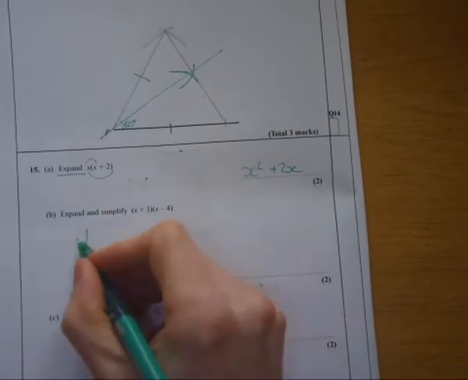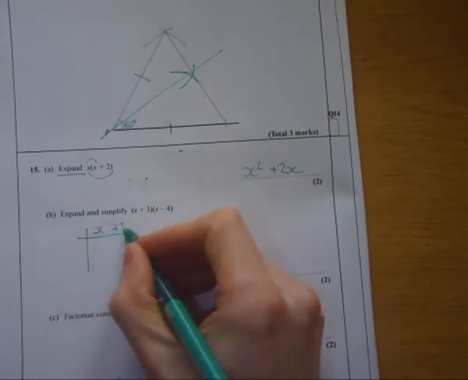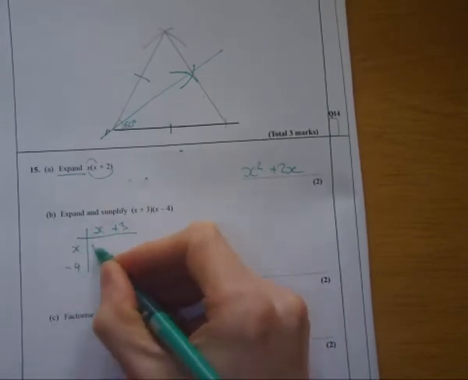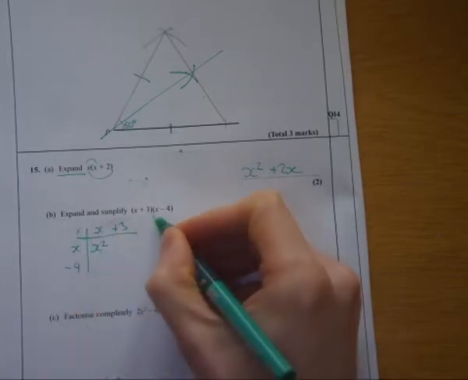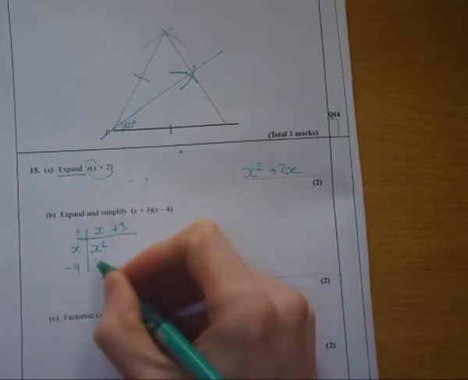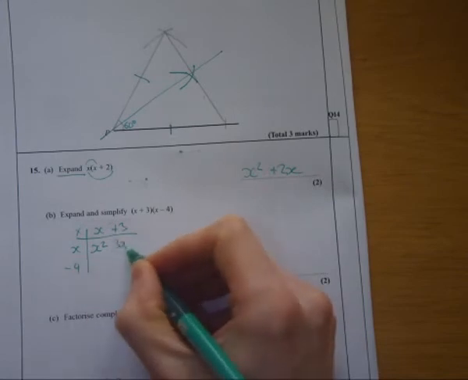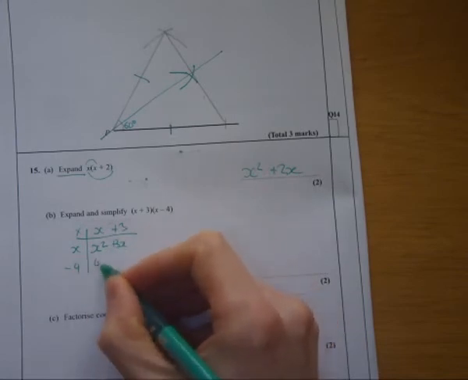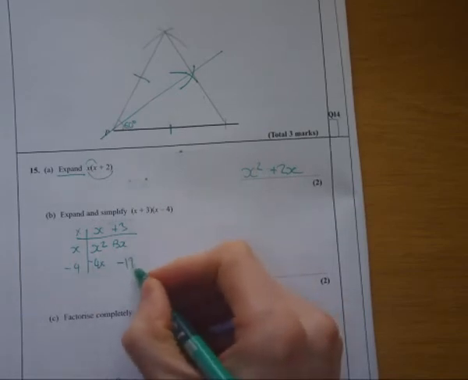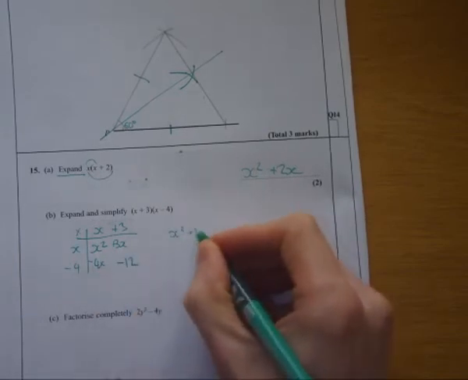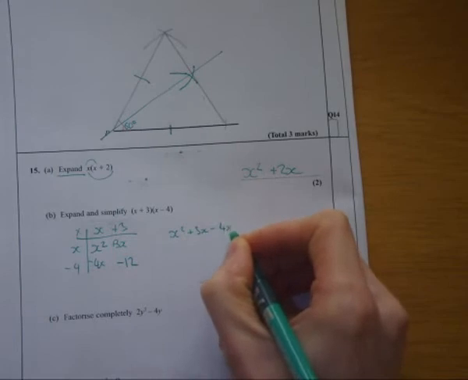Okay, expand and simplify. As you know, I really like the grid method. So guess what? I'm going to use it. X times x, x squared. No, it's kissing brackets, therefore use the grid method. 3x, and it's a plus 3x. 4x, but it's a minus. 4 times 3 is minus 12. So I've got x squared plus 3x minus 4x minus 12.